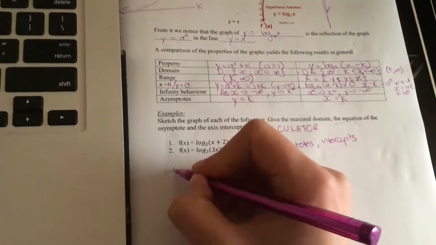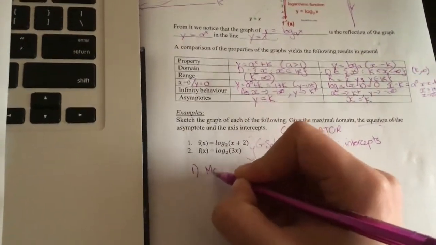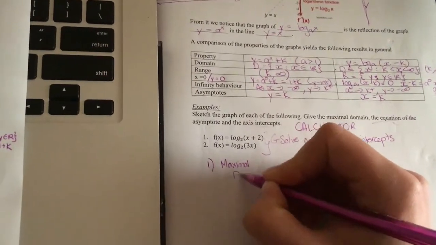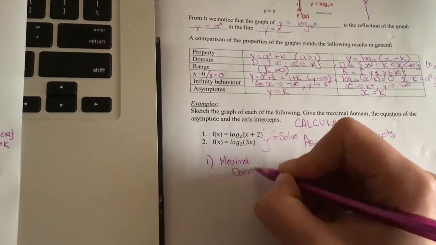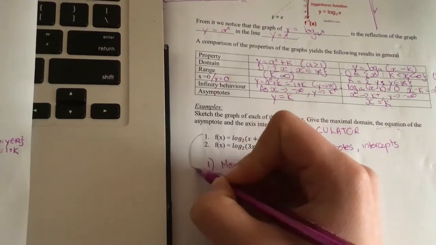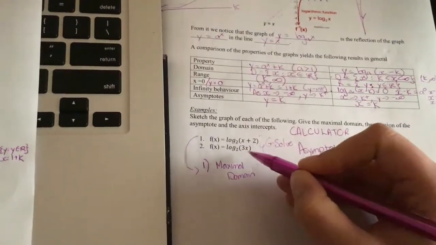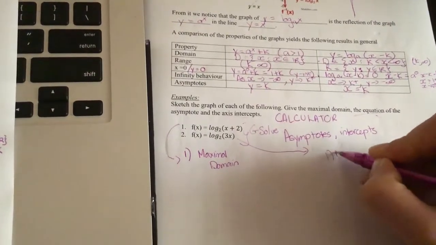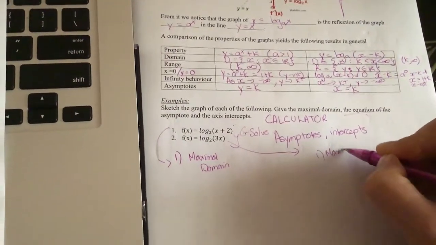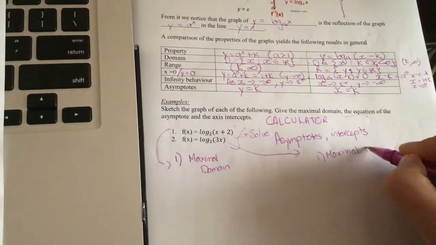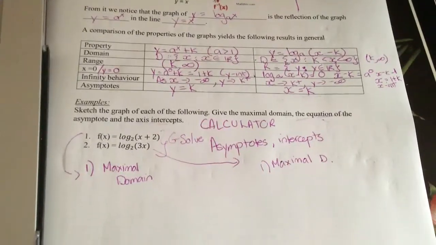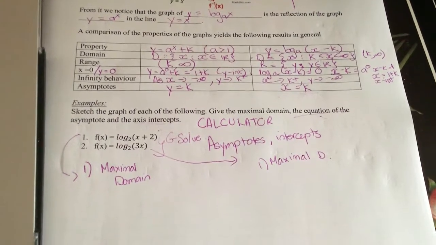Let's just think about it though, because you might have to do it algebraically. So your maximum domain, and I'll do graph number 1 down here, and number 2 over here. Let's think about the maximal domain for both of those. We've got f of x equals log 2 of x plus 2.